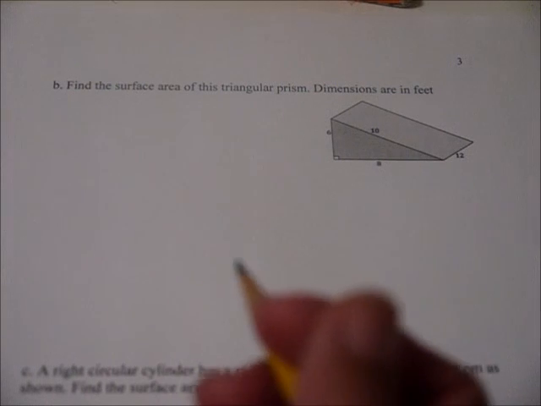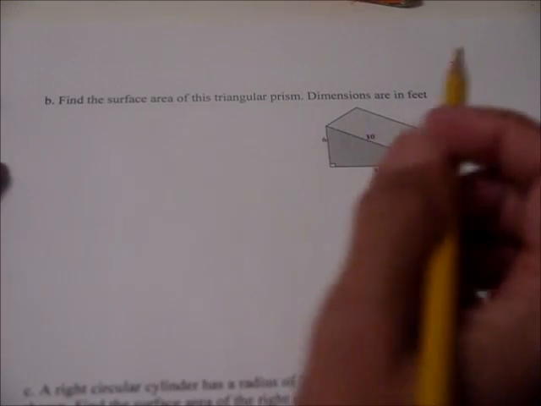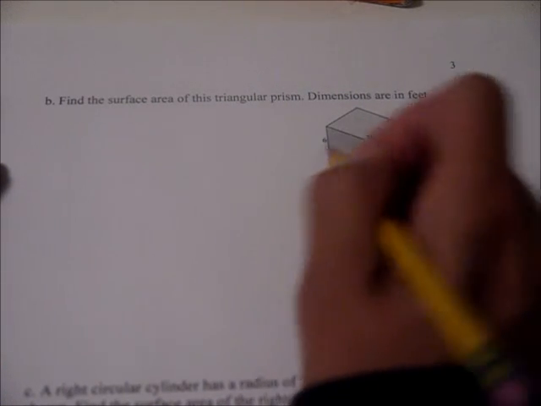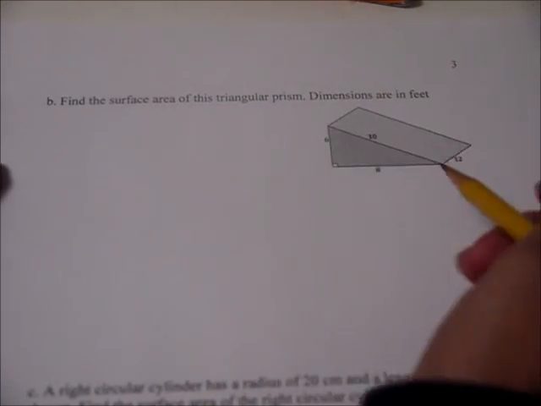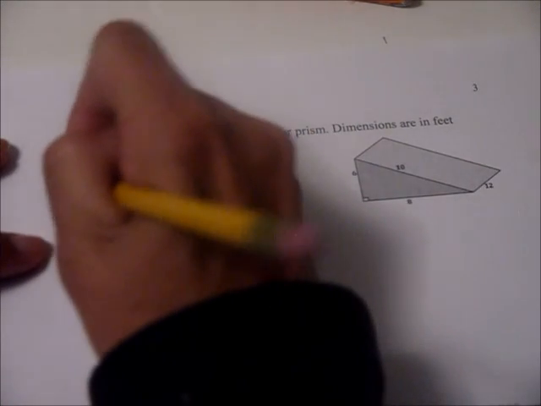Find the surface area of this triangular prism. Dimensions are in feet. Okay, so we've got 5 sides again. We've got 2 triangles, a side, and a top. Let's go ahead and find the area of the 2 triangles, okay? And they're going to be the same.